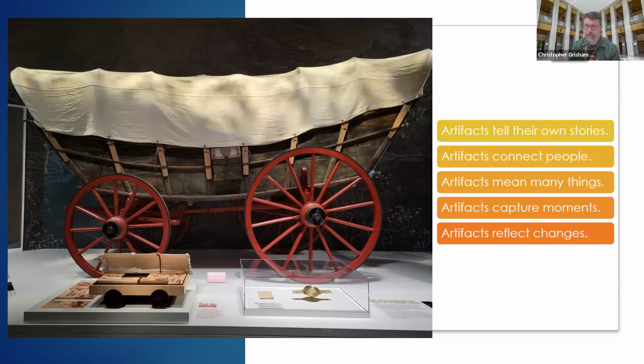First thing I ask kids when they're sitting in front of me looking at this object: how many of you have ever moved? Did you rent a U-Haul? Did you pack all your stuff in it? How did you decide what you were going to bring with you, what you were going to leave behind? What if you only had one U-Haul? What if you only had one wagon? How would that change the decision of what you're going to bring with you? Those were the kind of things that this family that rode in this wagon into Tennessee had to also think about. So it can make those connections.